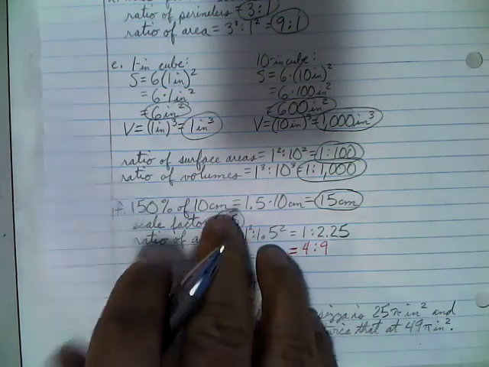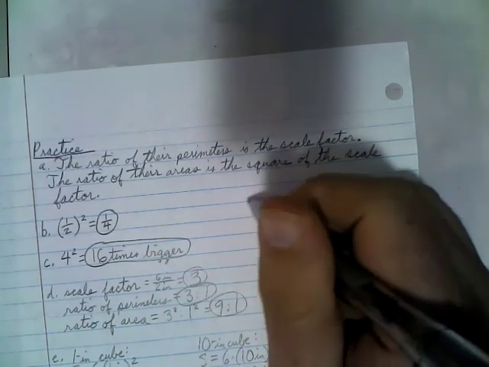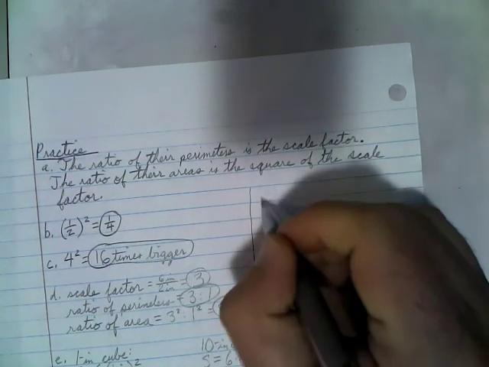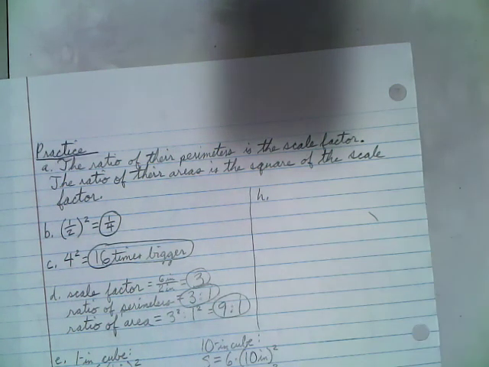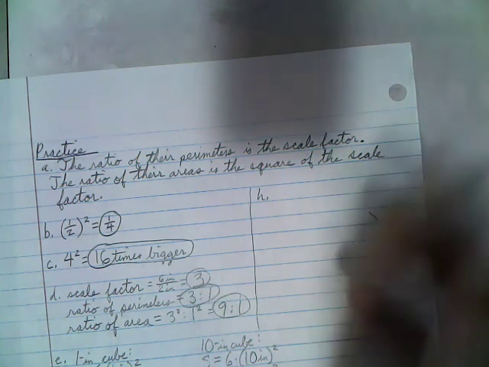And that leaves us with H. I'm going to come up here and just kind of split this space here. H. A 6-inch diameter balloon holds a pint of water. How much water does a 6-inch radius balloon hold? So we're going from a 6-inch diameter to a 6-inch radius.